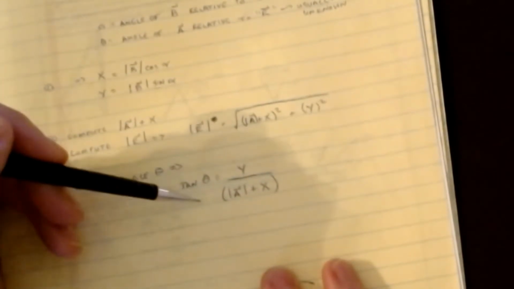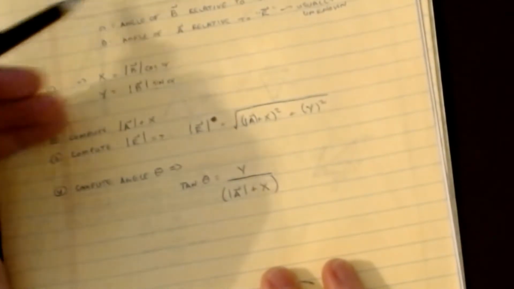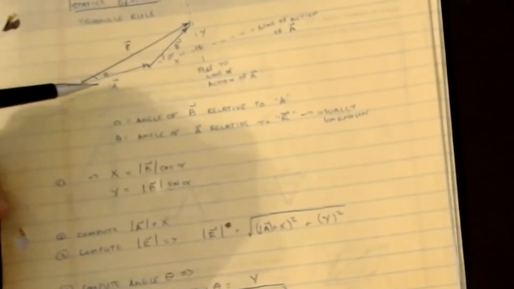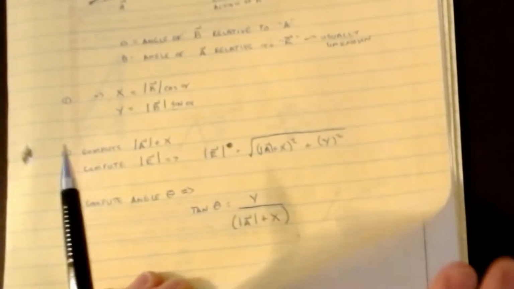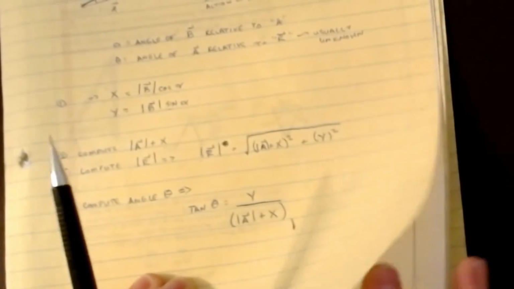Okay, and now you've got a tool, very simply, to come up with the resultant as well as the angle of that resultant. And again, that's the angle measured from the line of action of this A vector, or my basis vector. And if I know where this line is, then I can fully define where R is. And now I've got everything. I've got the magnitude of R, and I have its direction, and I have its sense tracked out that way. And so that's a pretty cool way of being able to do stuff. So that's our triangle rule.